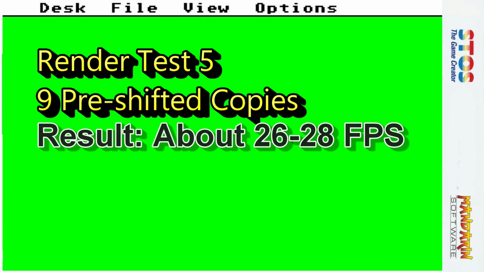We have proven that plain old STOS is fast enough to make a pretty decent version of what we want to show, but I want it even faster, and that means using the MissingLink extension.